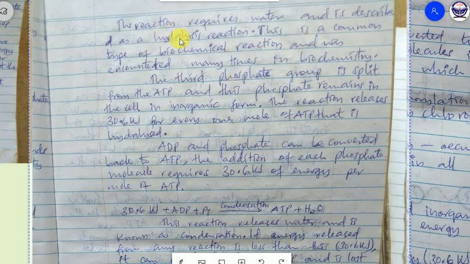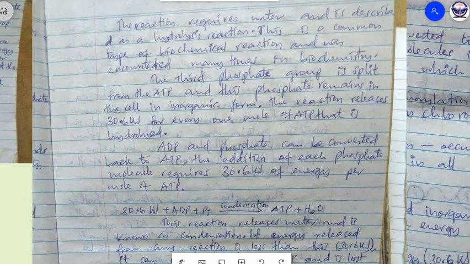This is a common type of biochemical reaction and was encountered many times in biochemistry. Hydrolysis is the commonest reaction in biochemistry and occurs in many cells. Now the third phosphate group is split from ATP, and this phosphate remains in the cell in the inorganic form. The reaction releases 30.6 kJ of energy for every 1 mole of ATP that is hydrolyzed.